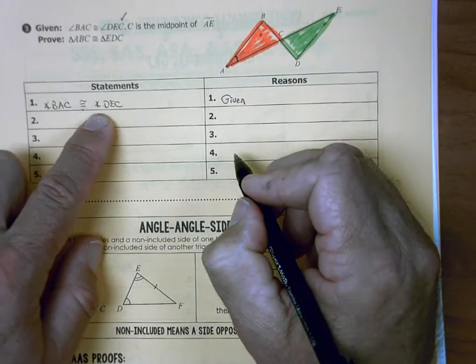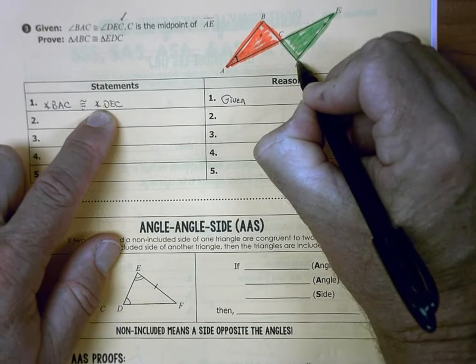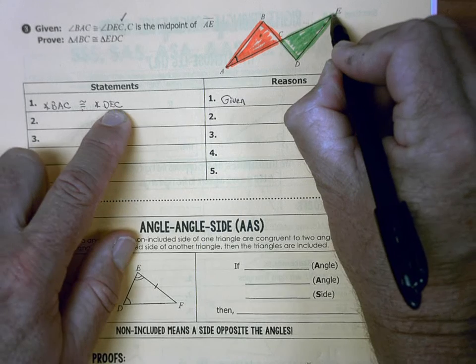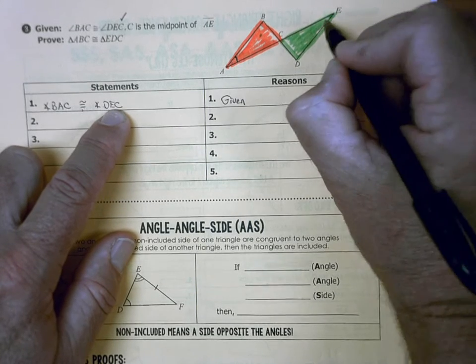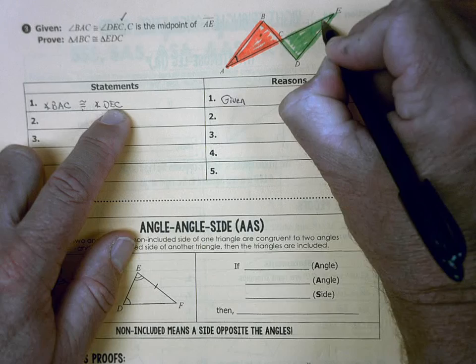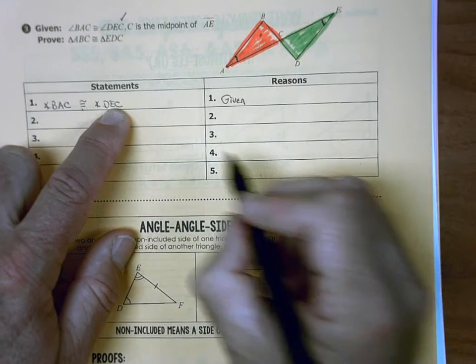It's congruent to DEC. Start at D, move over to E, take a turn for C, right where you take the turn, that angle there. So those are the two angles that are congruent. Okay? Then let's write the next given.